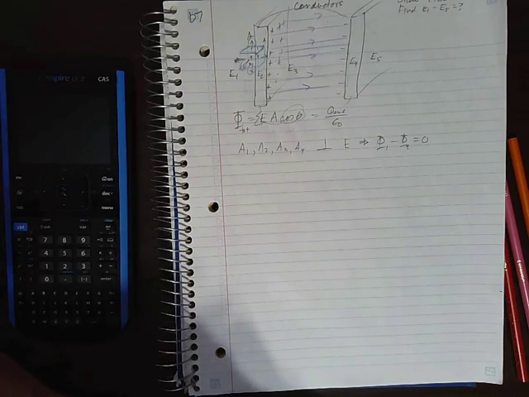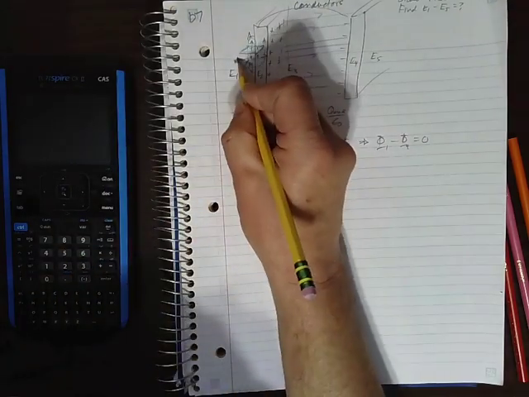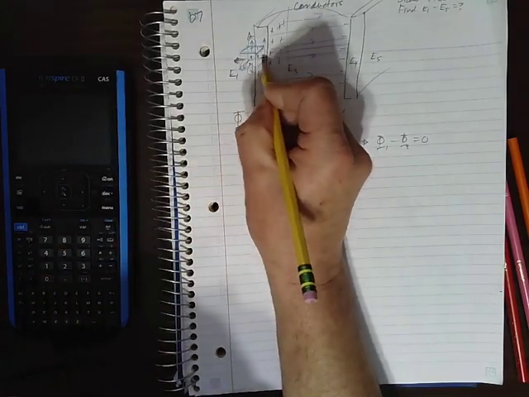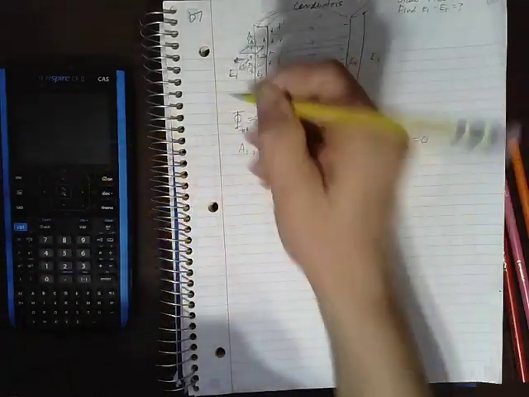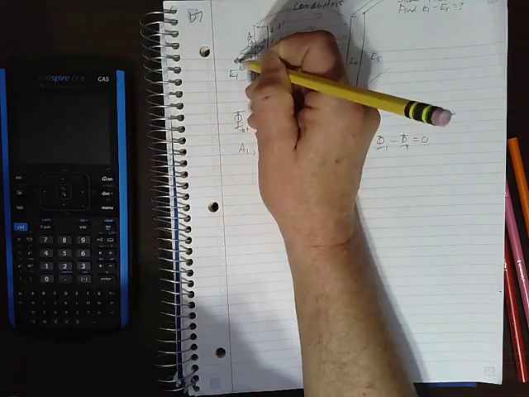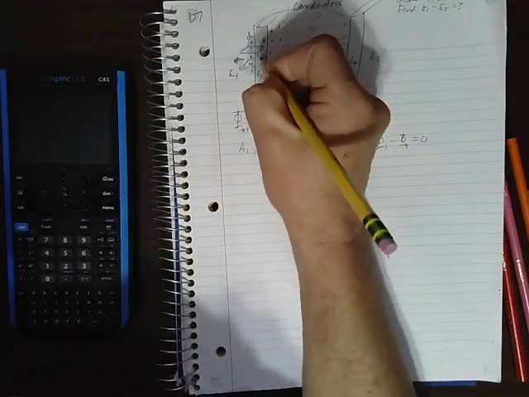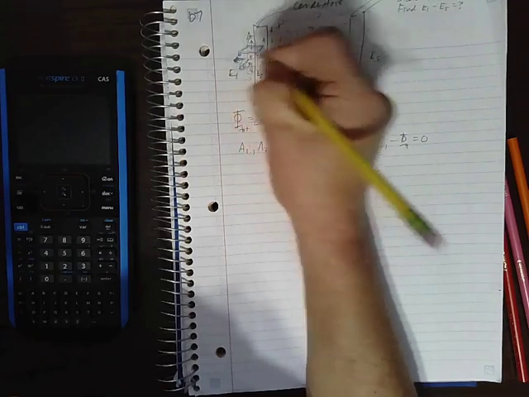Okay, so all of those do nothing. The only ones that could do something are the one pointing in this side, inner side, and the one that's on the outside. Those A's, I guess we will call those 5 and 6.